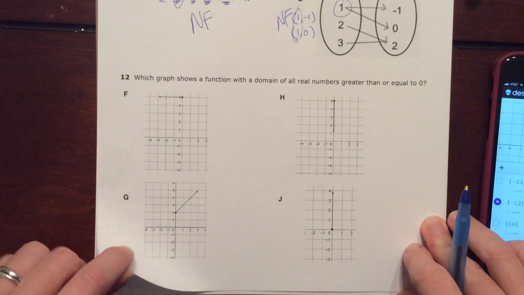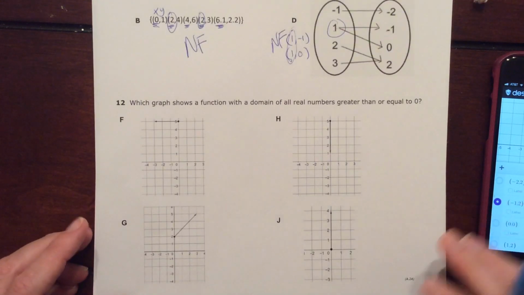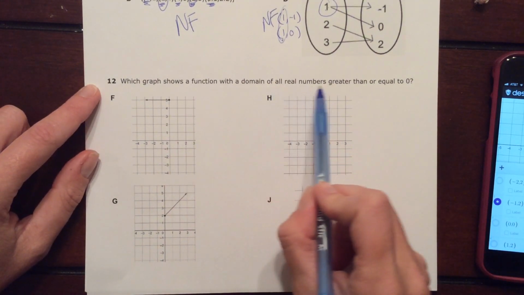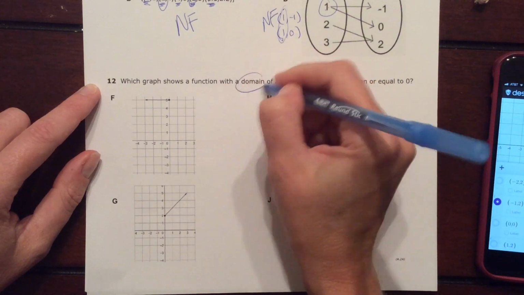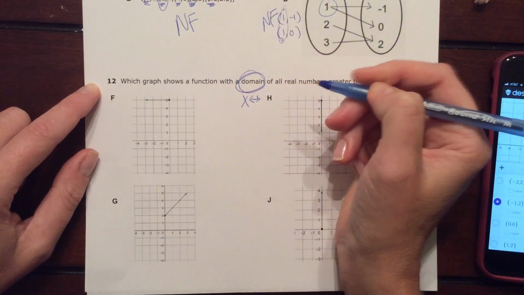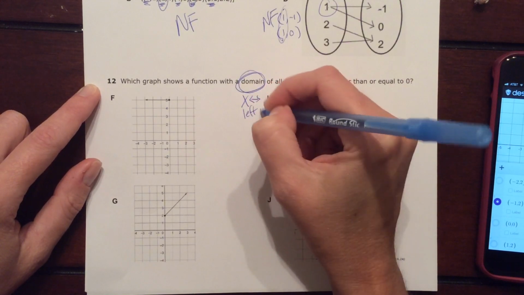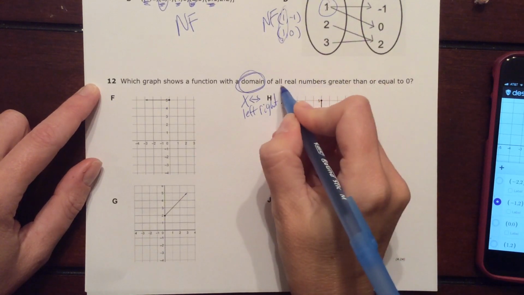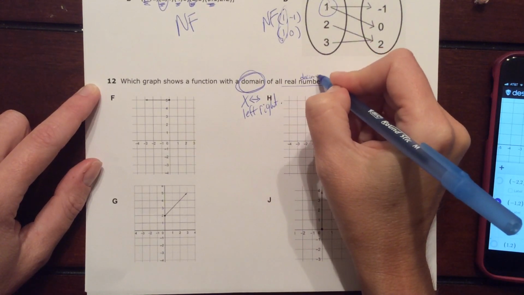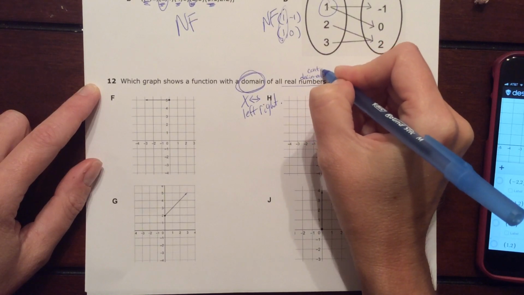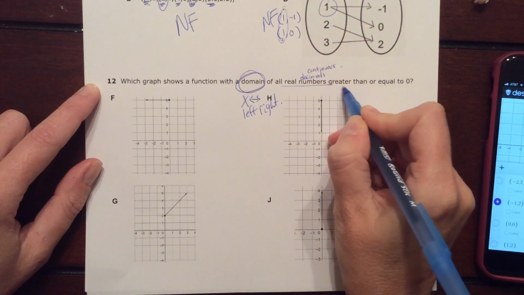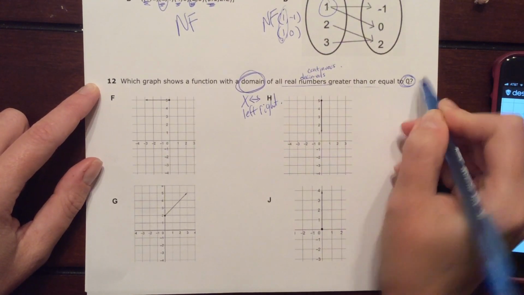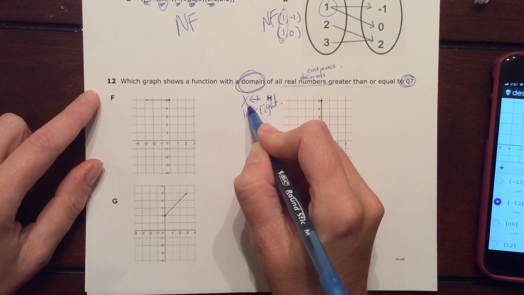And then the last question we have, number 12. Which graph shows a function with a domain of all real numbers greater than or equal to 0? Domain is your x value. X goes sideways, so we're thinking left to right. We're looking for all real numbers, so that means it's going to include the decimals. It's going to be a continuous graph. And it says greater than or equal to 0, so we're looking at 0 for your domain, 0 on the x.